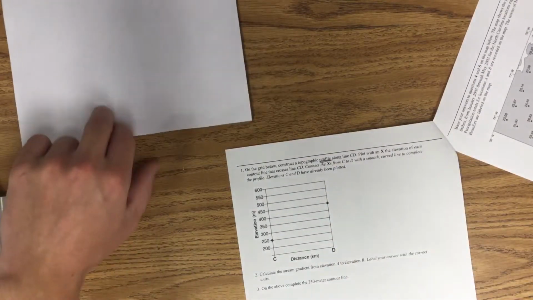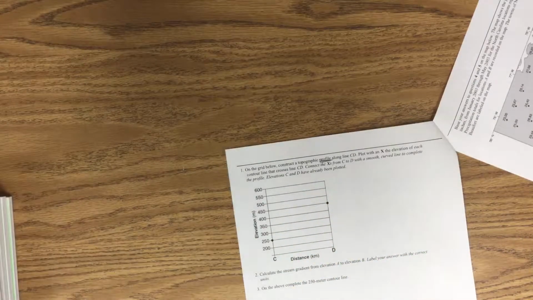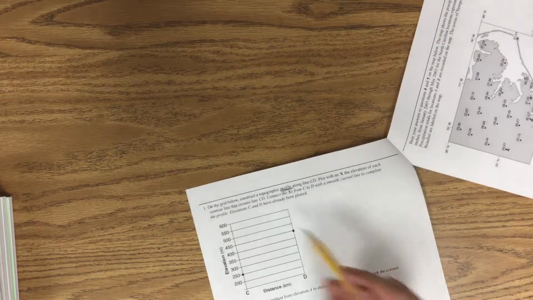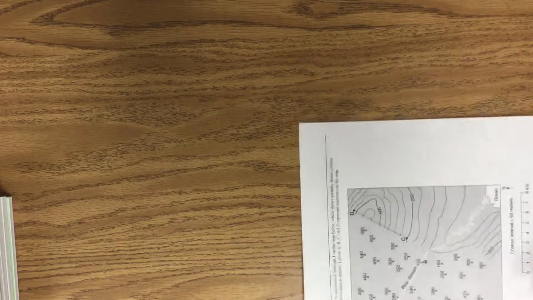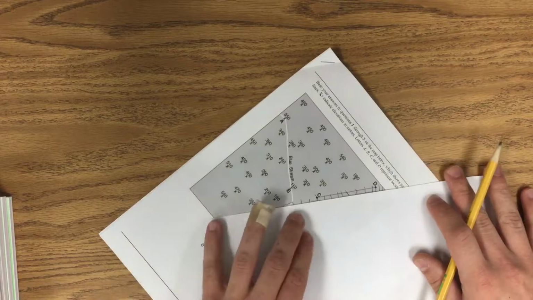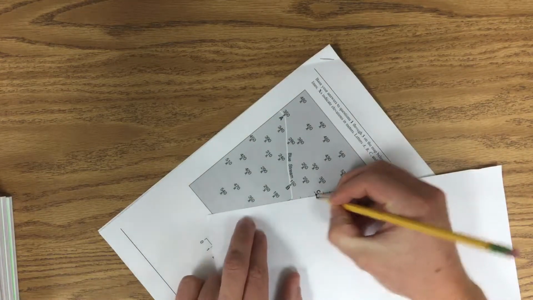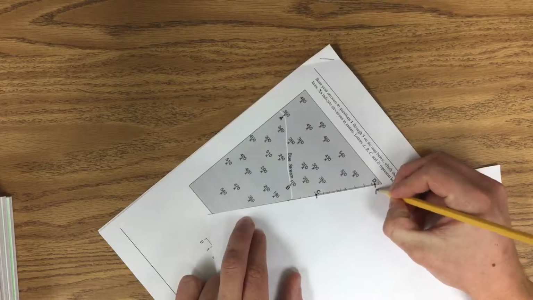We haven't done this in a little while, but a profile is the thing that draws the hill or the valley, whatever, from the side view, right? So, we're going to be doing C to D. So, always start with our scrap paper, right? We mark C, we mark D, I label them, and then I find their elevations.